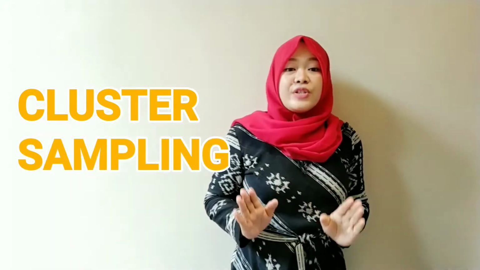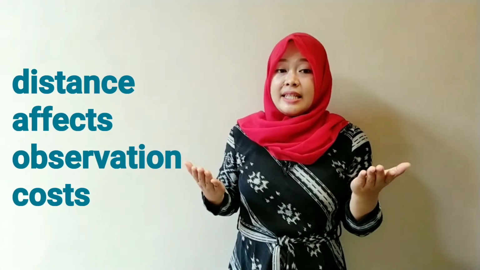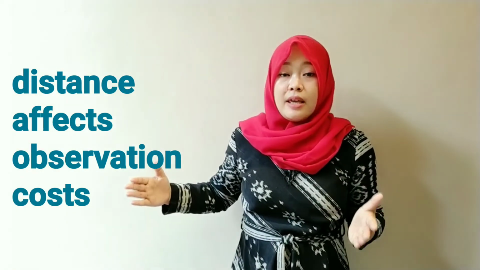Cluster sampling. Cluster sampling is a probability sample in which each sampling unit is a collection of elements. It is effective under the following conditions. A good sampling frame is not available or costly, while a frame listing clusters is easily obtained. The cost of obtaining observations increases as the distance separating the elements increases.